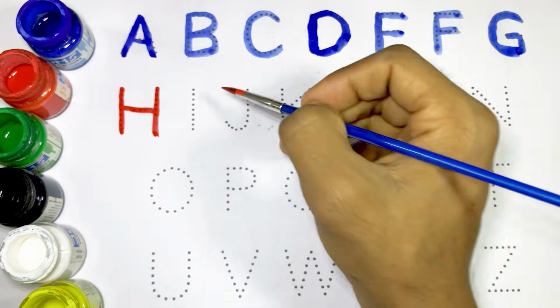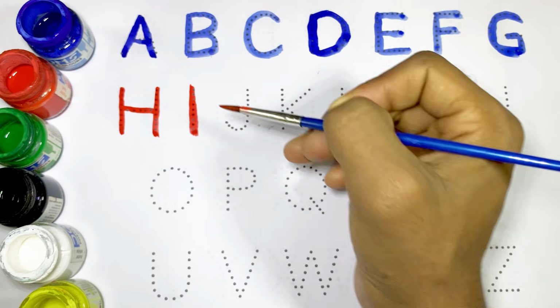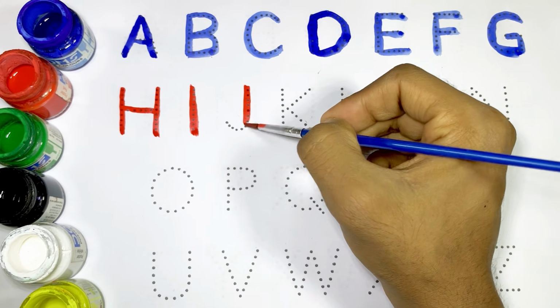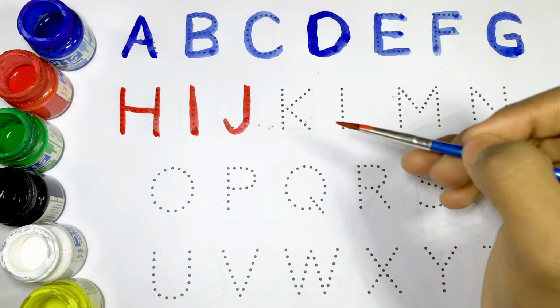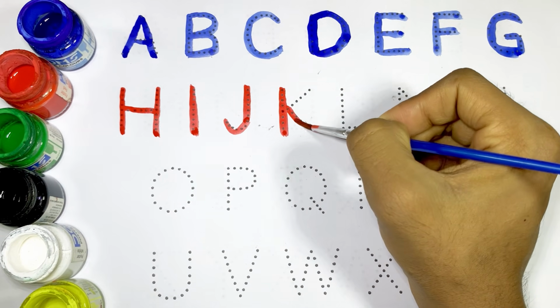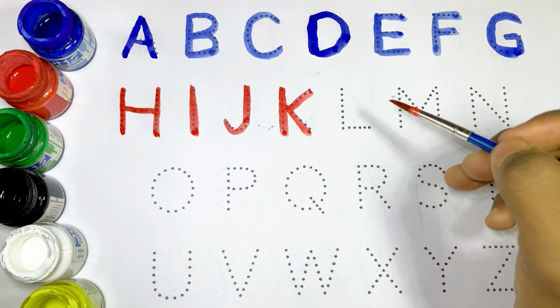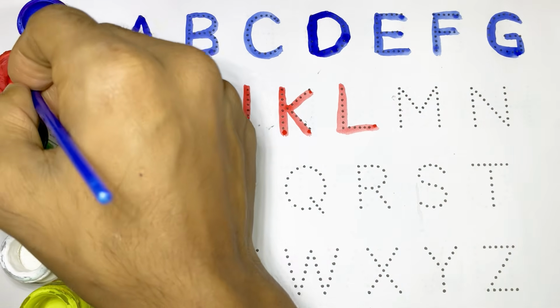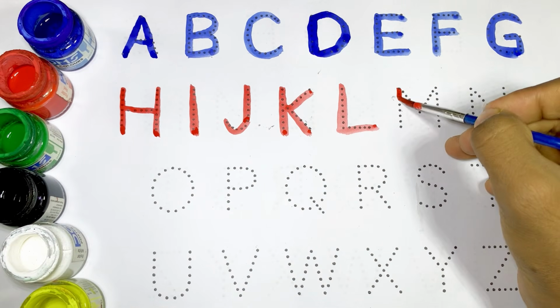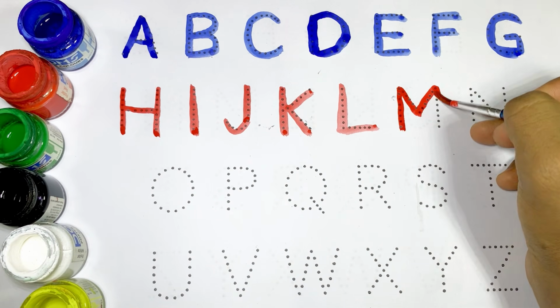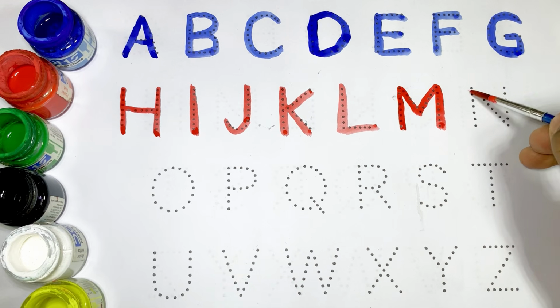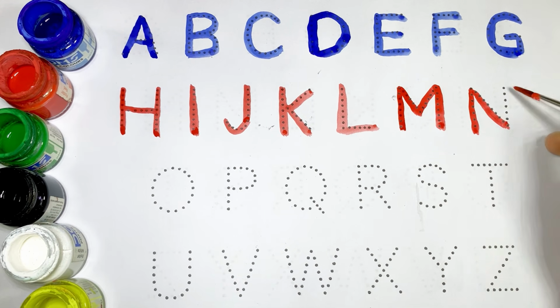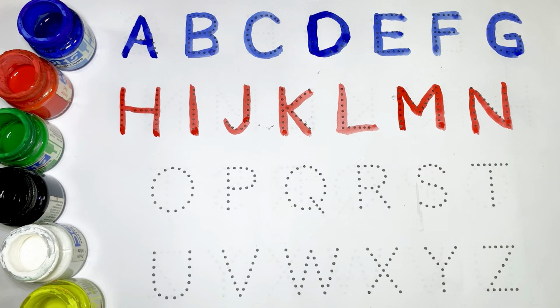H for helicopter. I for ice cream. J for jug. K for king. L for lion. M for moon. N for nose. Kids, now you draw O and use green color.